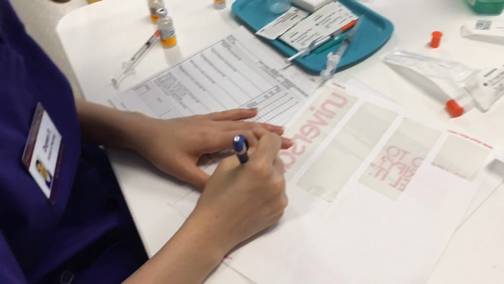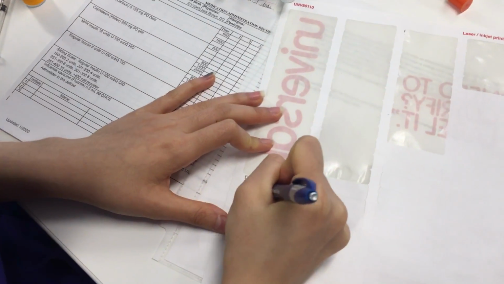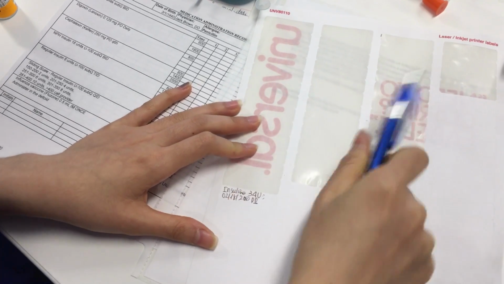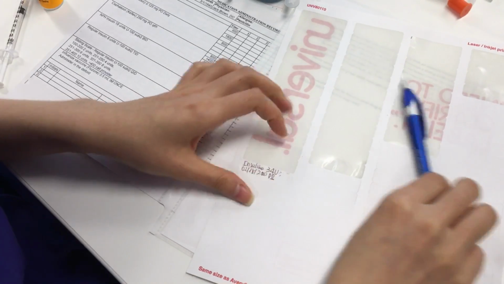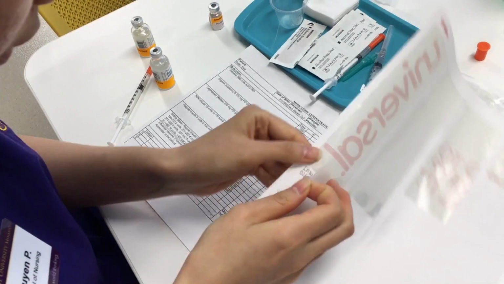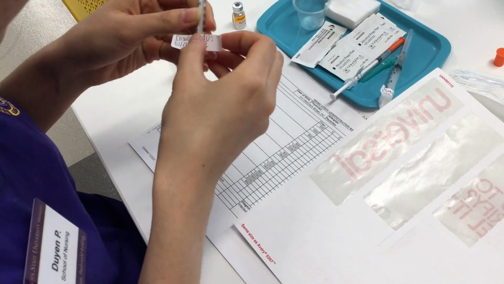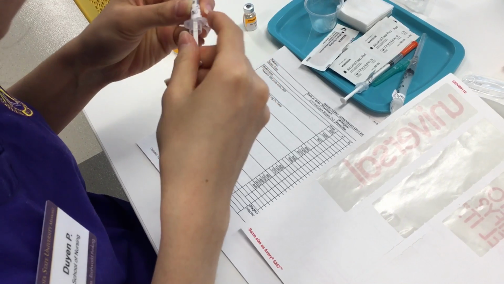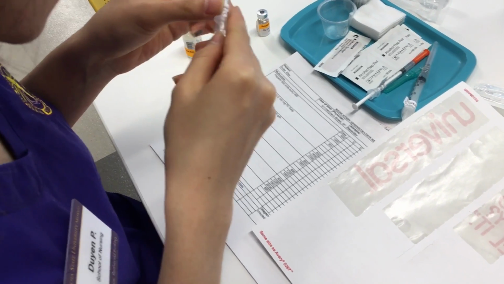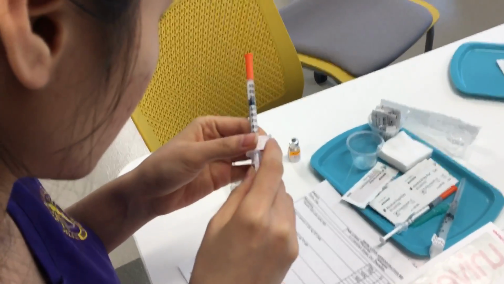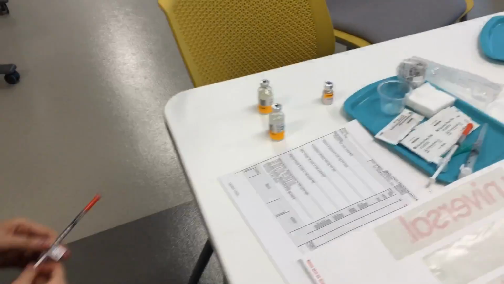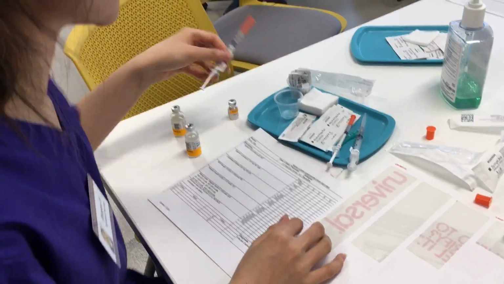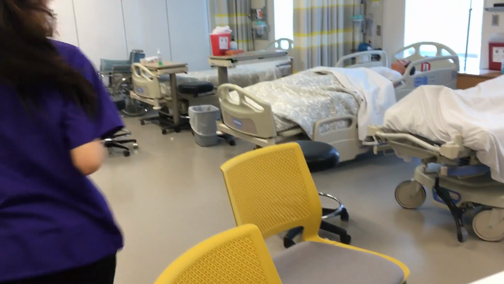Today's date is 02/18/2020, and my initial. And I want to put it down here. Okay. And I want to discard the old one into the sharps container.